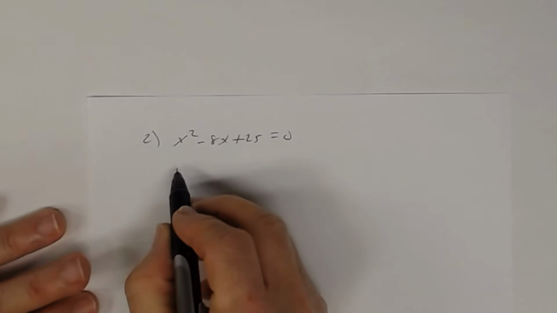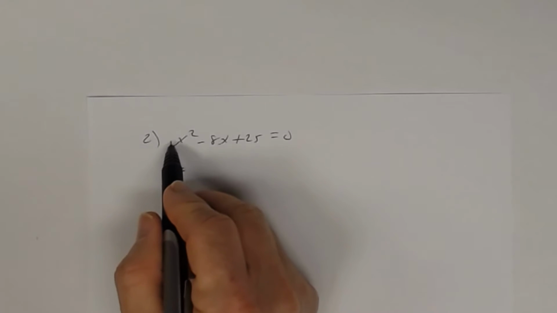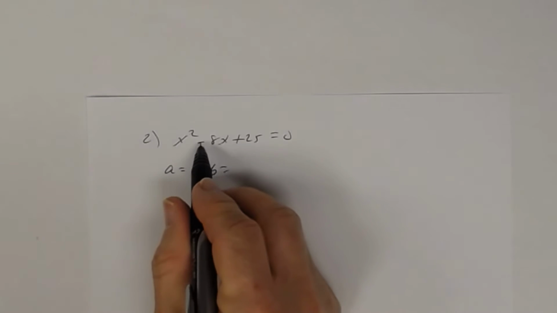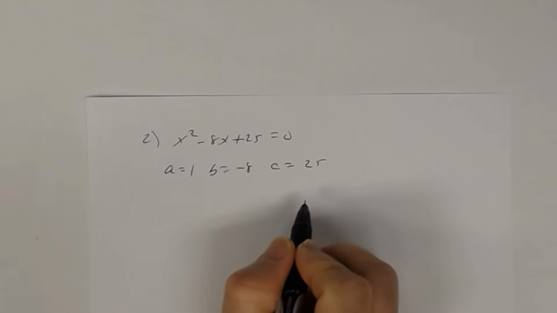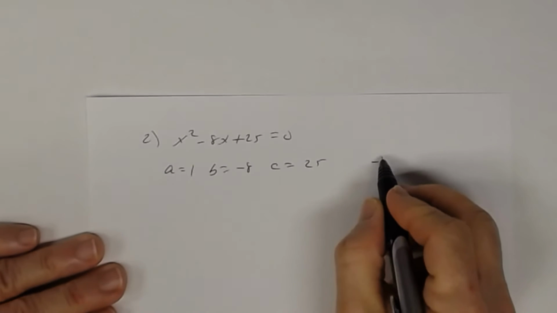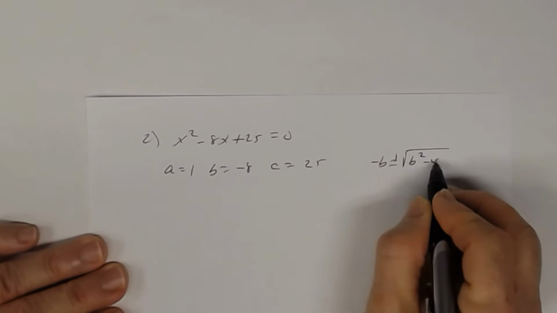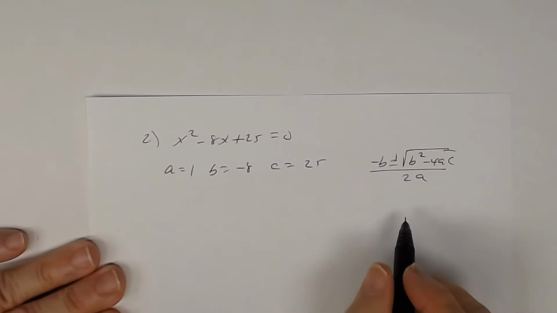So I'm going to go ahead and denote a, b, and c. a is the coefficient of x squared, which is 1. b is the coefficient of x, so that's negative 8. c is your constant, so that's 25. And remember, the quadratic formula is negative b plus and minus the square root of b squared minus 4ac, all divided by 2a.